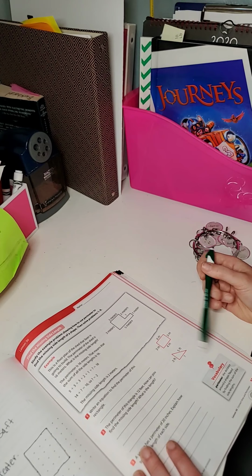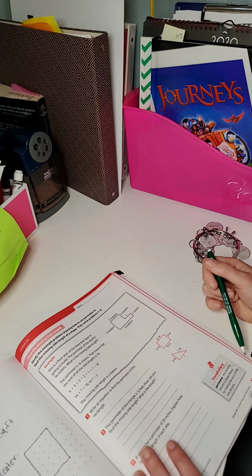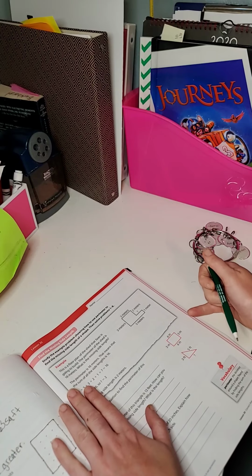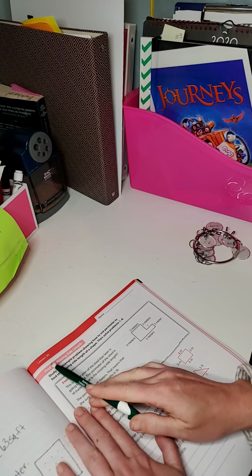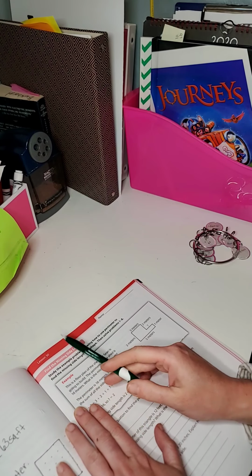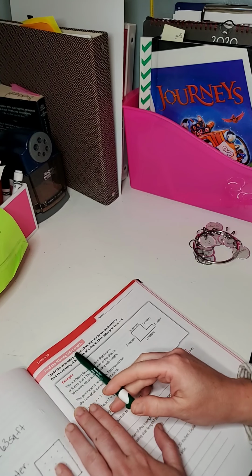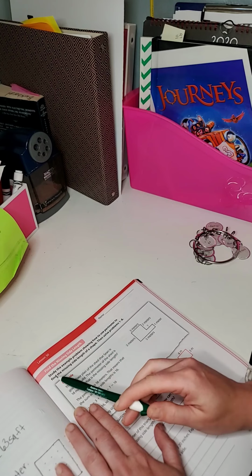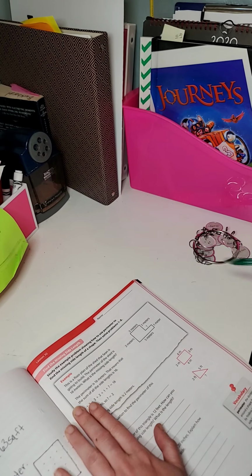Okay. Hello, everyone. If you are continuing your work, we're on the next page. If you're picking it back up again today, we are still in lesson 30. We're on to find the missing side length. So study the example problem showing how to use perimeter to find the missing side length of the shape.